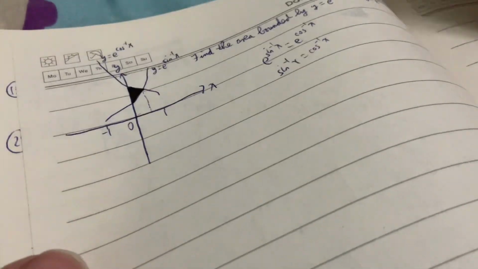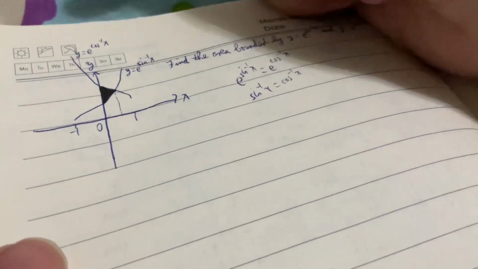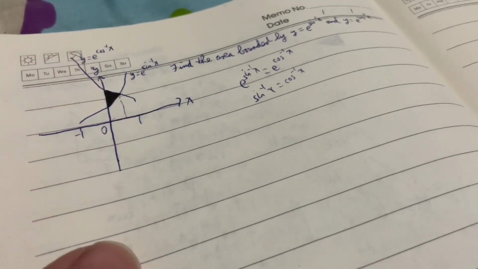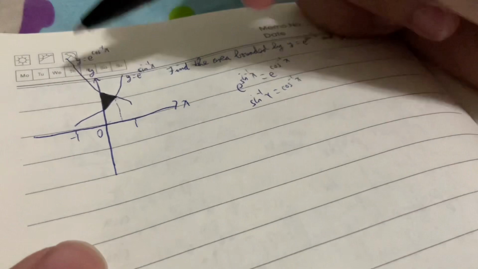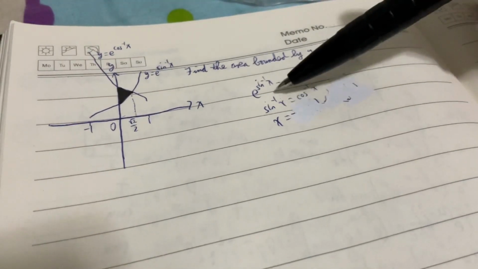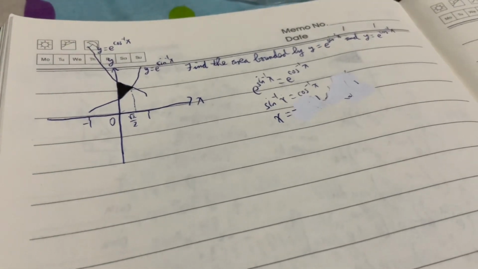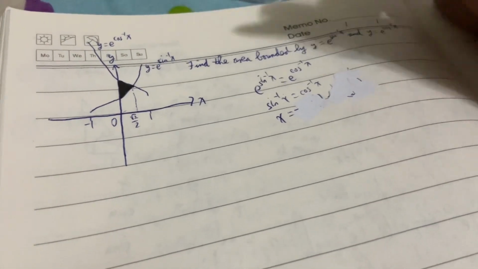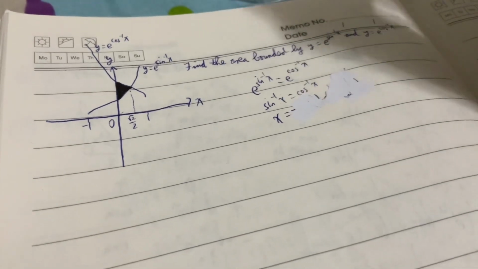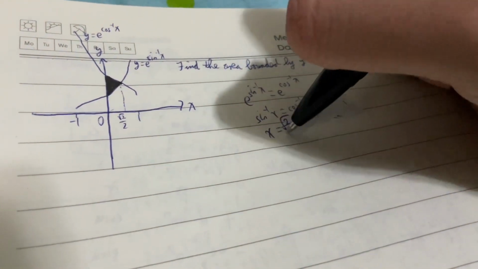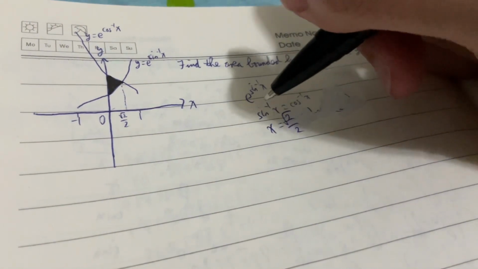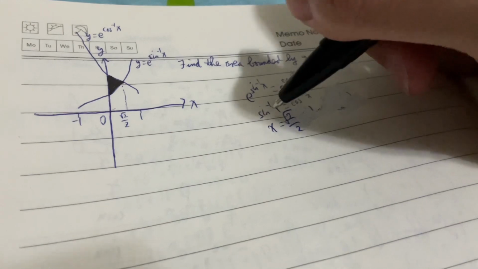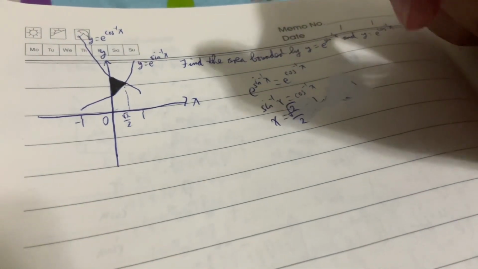You see, the domain is from -1 to 1, right? So what value should we put to make these two angles the same? The only value we can put is square root of 2 over 2, because inverse sine of square root of 2 over 2 gives pi over 4, since sine 45 degrees or sine pi over 4.